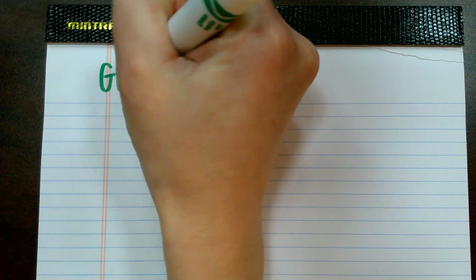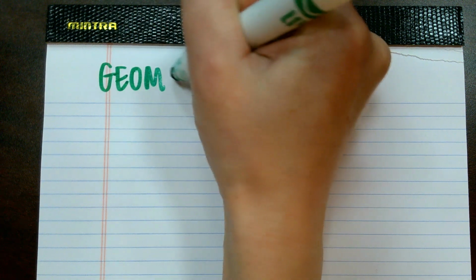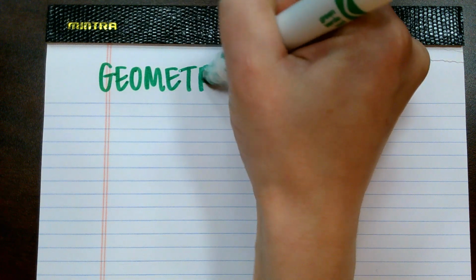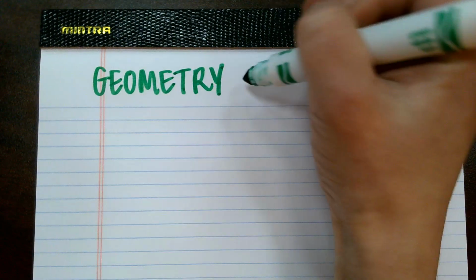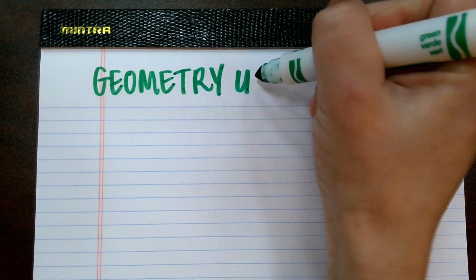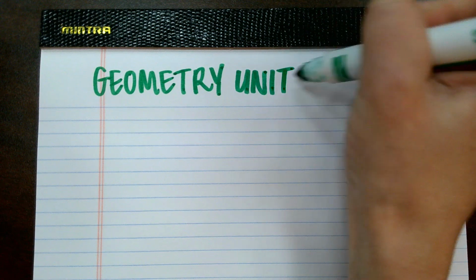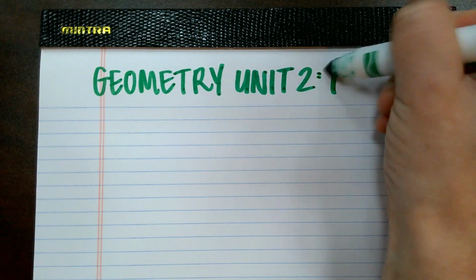Going to start by titling my page. I want to get everything organized here. So this is geometry. And we are now in Unit 2, which is all about triangles.